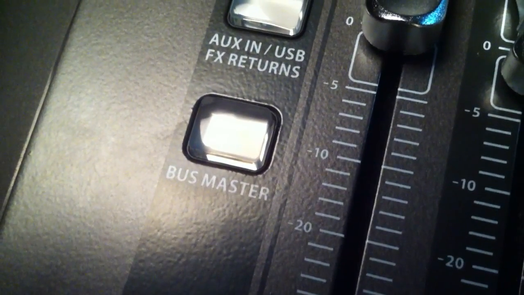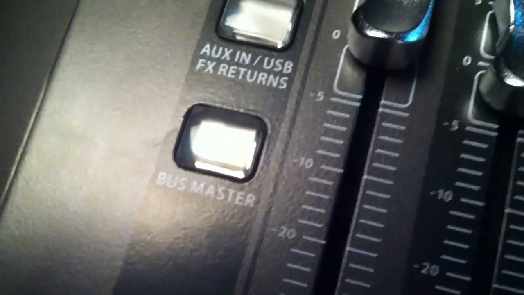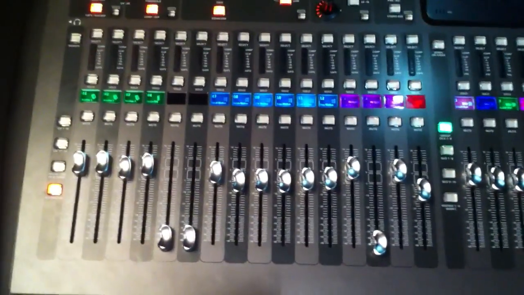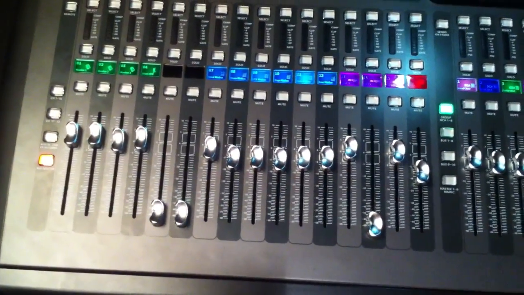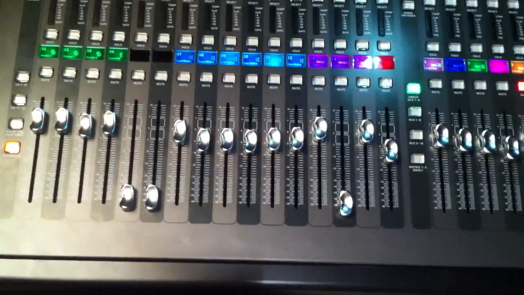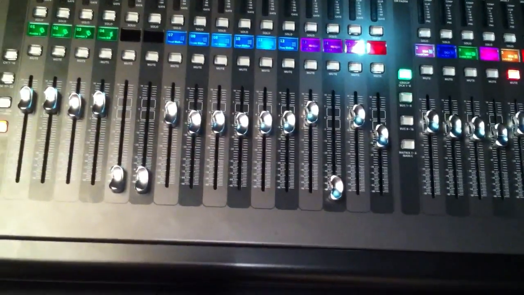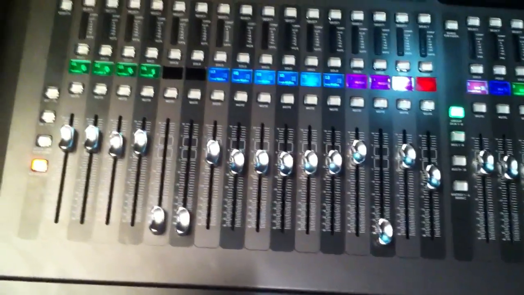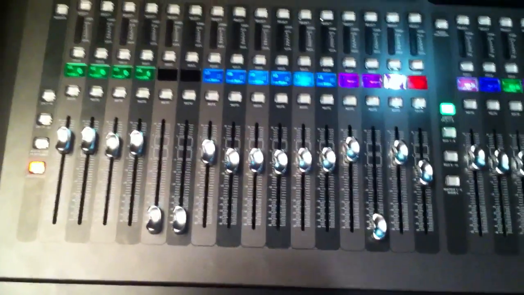Hi, this is Drew Brashler with a video on the X32 about the buses inside the X32. Now we're going to just go ahead and press Busmaster here. There are 16 buses on the X32, and you can configure them up as a subgroup, a pre-EQ or post-EQ, and a post-fader. There's a whole bunch of configurations that you can do with it.